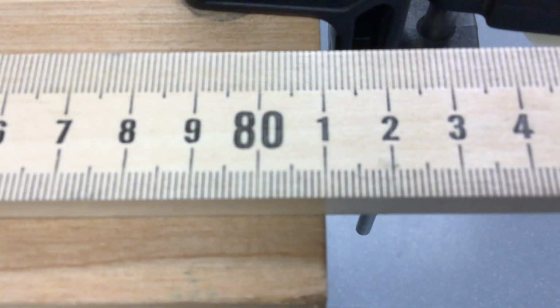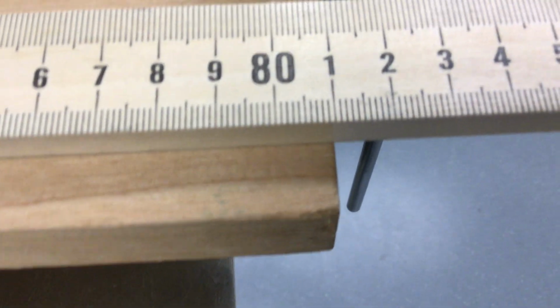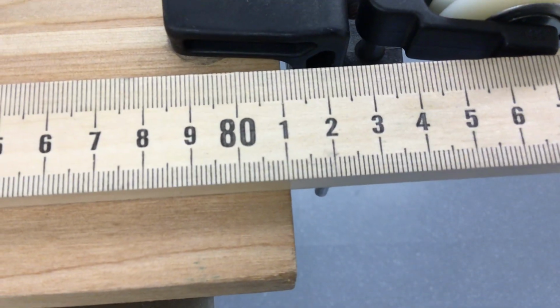It's 81.0. Now, technically the meter stick doesn't start exactly at 0. It's a millimeter off. Do you see that? So you have to subtract a millimeter off 81, so it's 80.9. 80.9 is the length of the track.